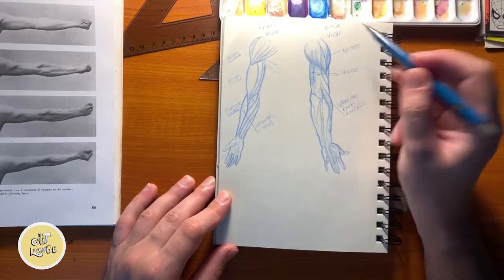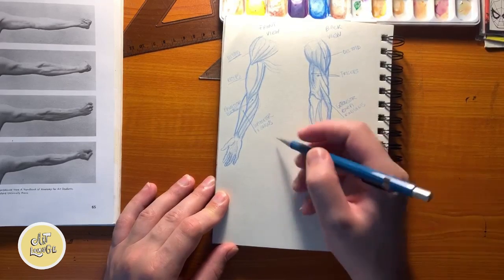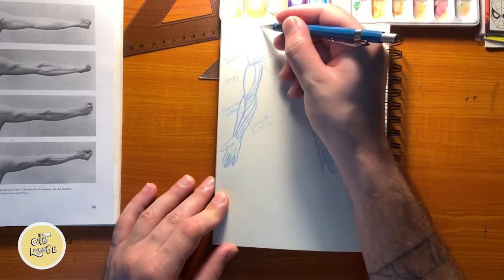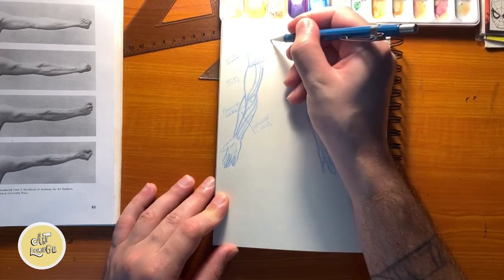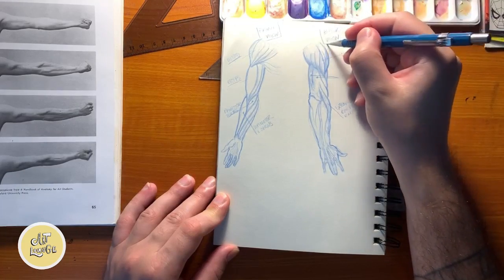So we got the front view, we got the back view. Now we're going to do the side view, just to highlight more and differentiate the labels from each other.